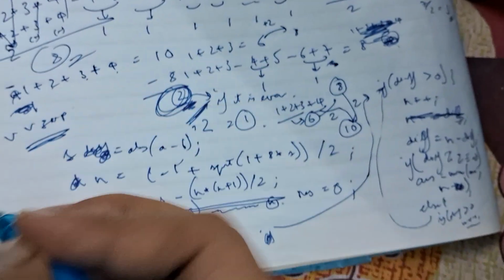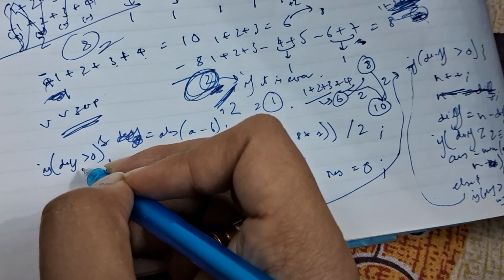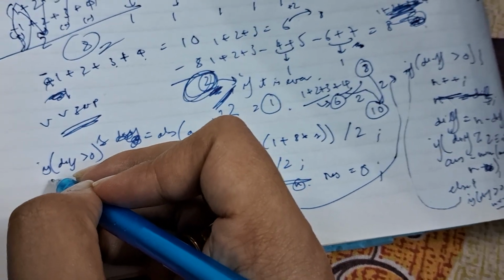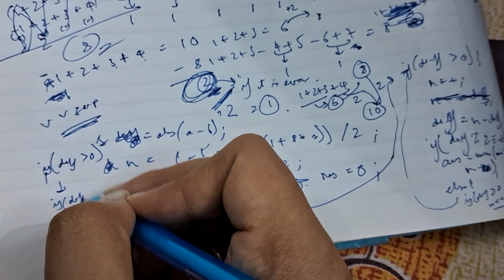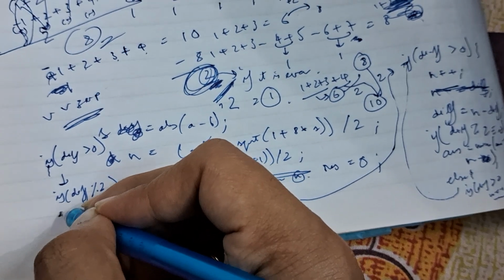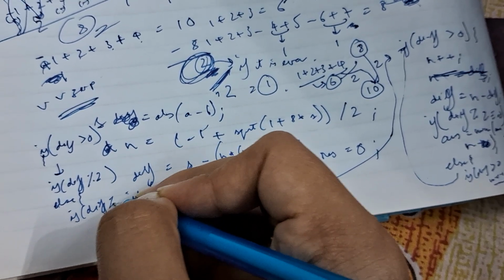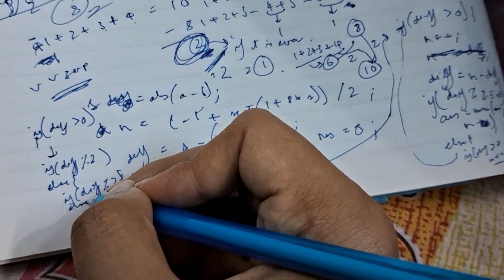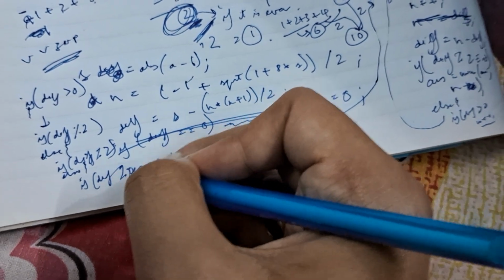That is, there is going to be a 1 if difference greater than 0, inside which you're going to have if difference mod 2, and else inside which you're going to have if difference mod 2, and inside this else you're going to have if difference mod 2.